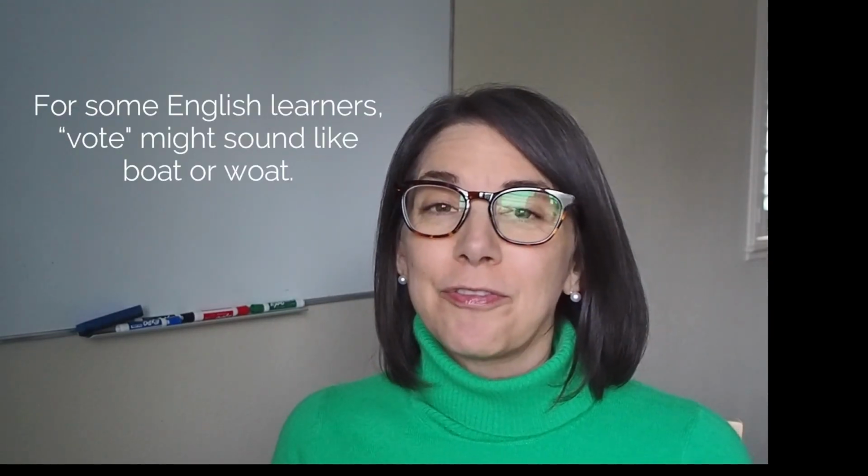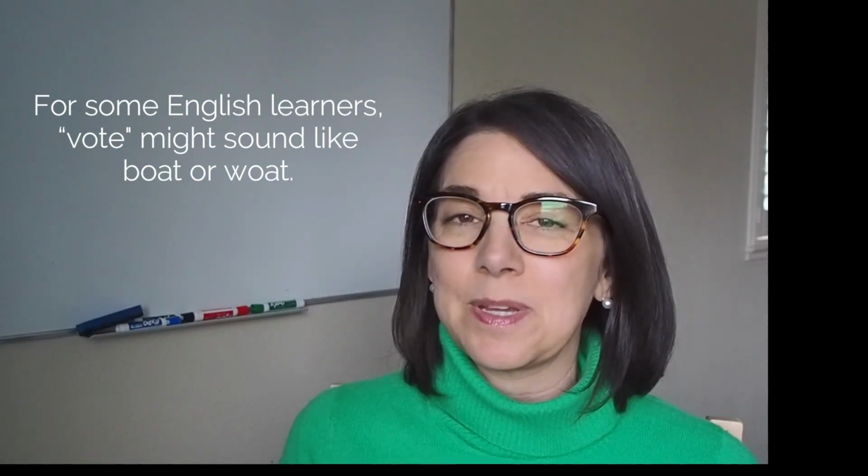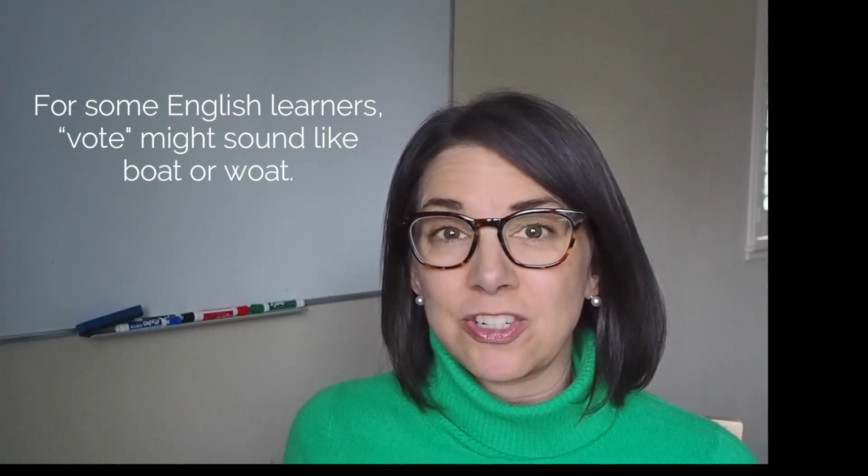So let's get started with the sound V. First of all, the letter V, the sound V, is a common sound in English, but it can be tricky for some English learners, especially for people who speak Spanish, Russian, some people who are from India or from other parts of South Asia and the Middle East can also have a hard time with this sound. So, for example, the word vote might sound like boat for Spanish speakers, and maybe wote for speakers of other languages, especially Russian.